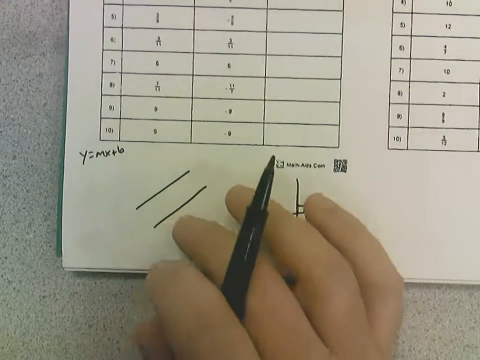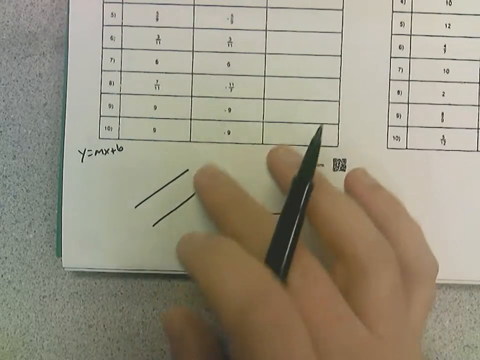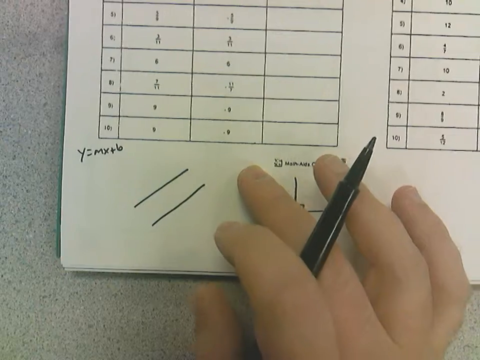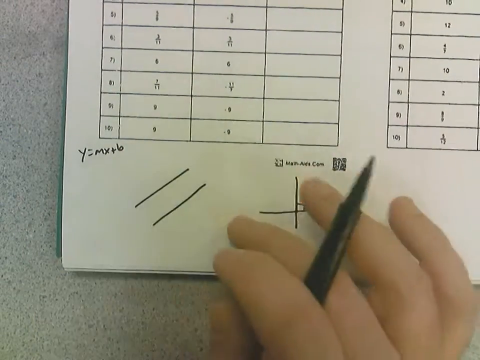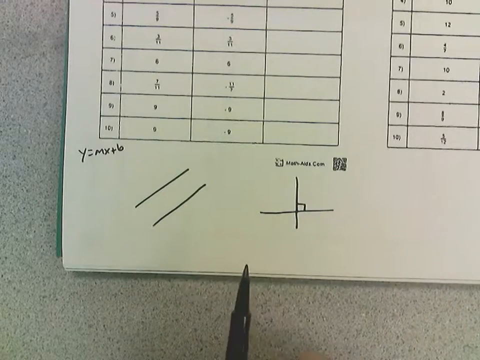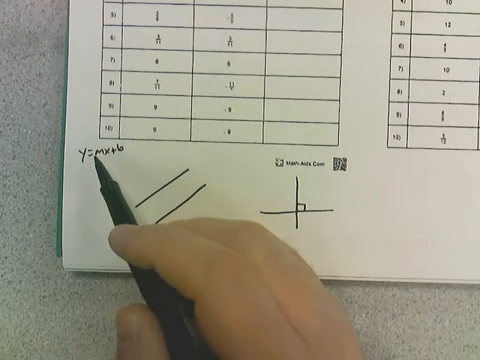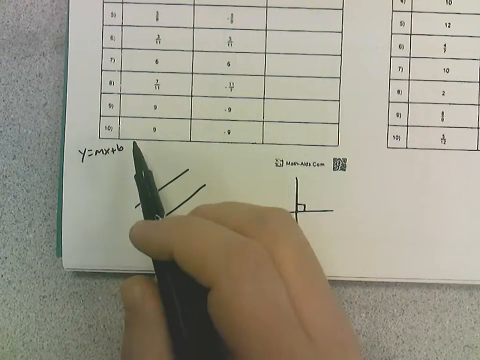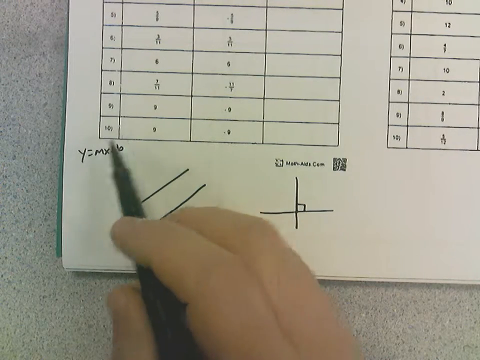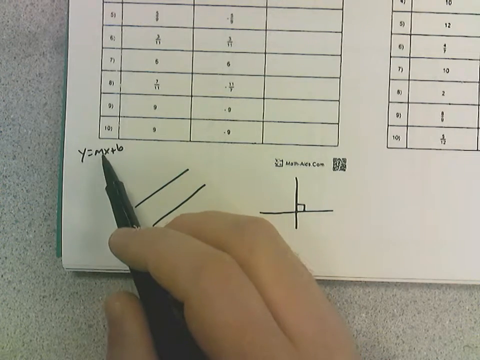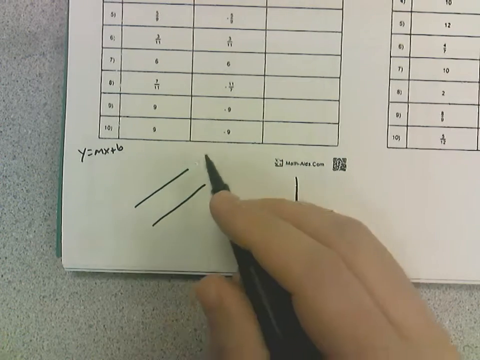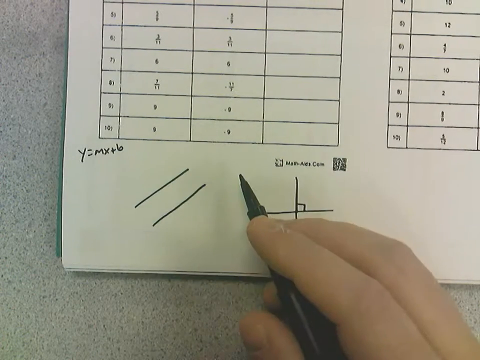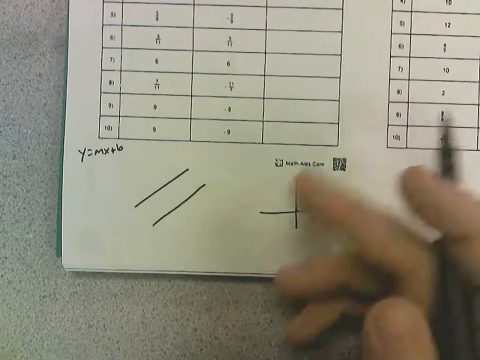Now, if you think about parallel lines, since these are parallel and never actually touching, they're increasing at the same rate. Or if they were going down, they'd be decreasing at the same rate. Okay? So if you look at your equation, which part of your equation tells you the rate that it is increasing or decreasing? It's your slope, okay? So if you were increasing at the same rate, then they must have the same slope.